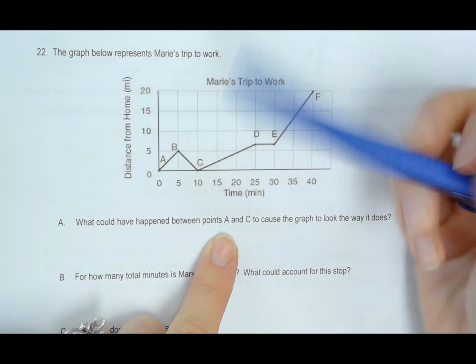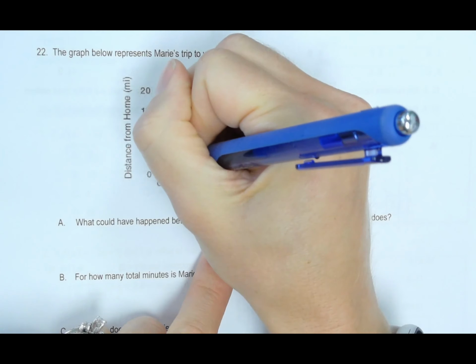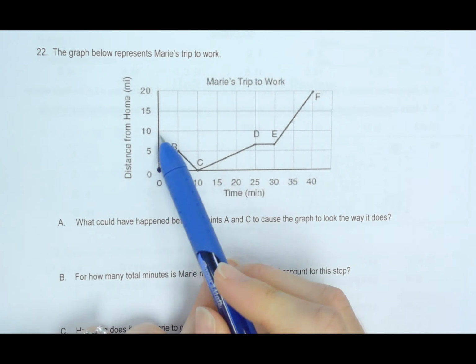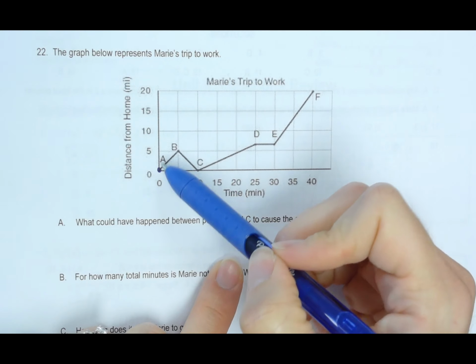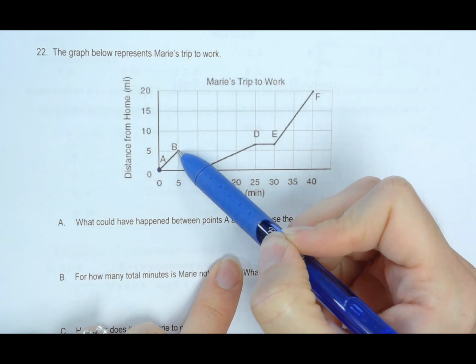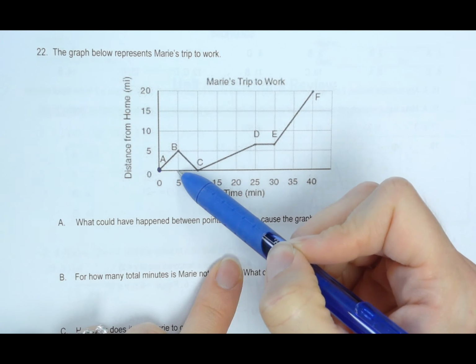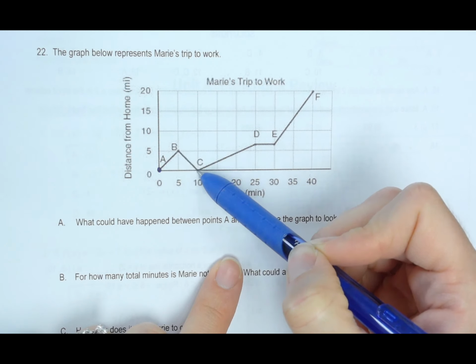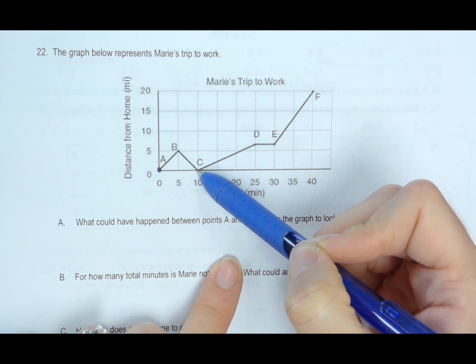So if you take a look here, this is where she starts. At 0, 0, so no time has passed, and she has not traveled at all from home. Looks like she travels 5 miles from home, and it takes her about 5 minutes. And then all of a sudden it goes back. So she has to go back home.